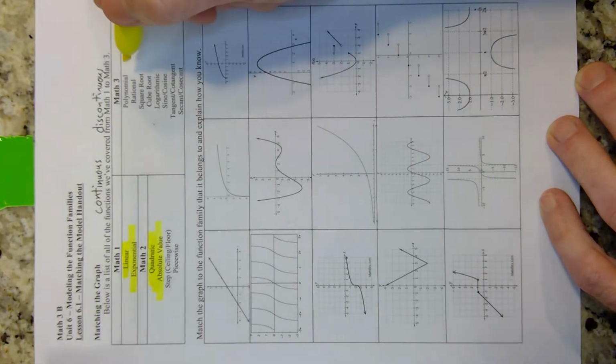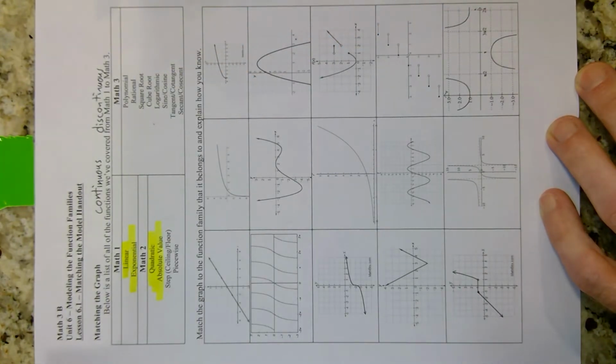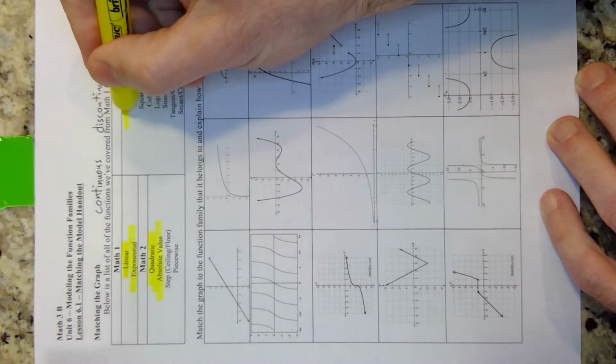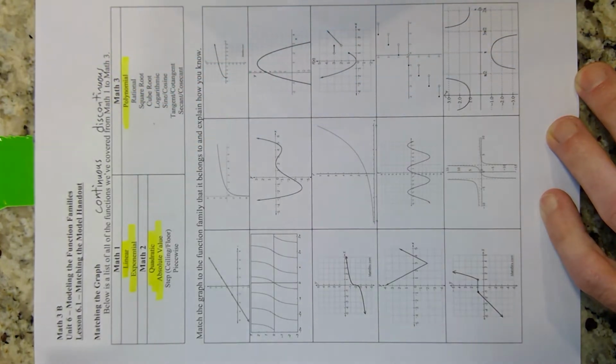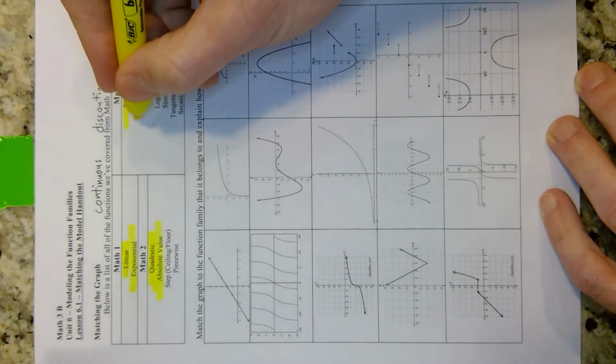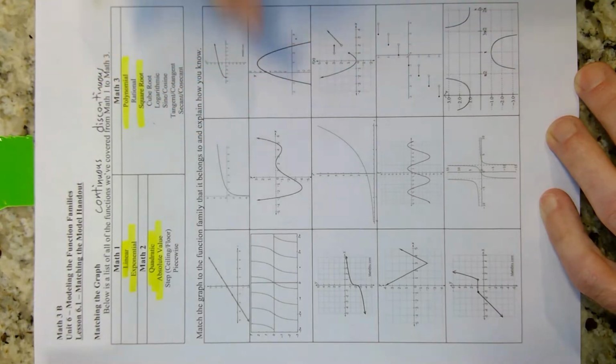All right, into our Math 3 choices. Polynomial graphs, they are always continuous. Rational. Hopefully you remember rational functions. Remember, they have vertical asymptotes, they can have holes, so they are potentially many pieces. They are discontinuous. Okay, we have square root graphs, those are continuous.